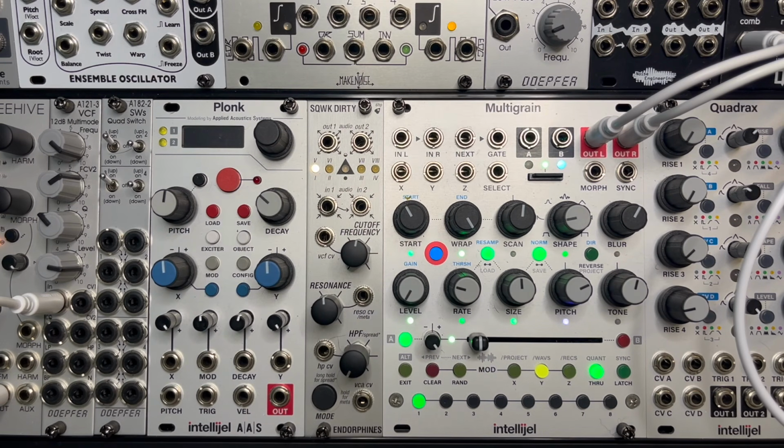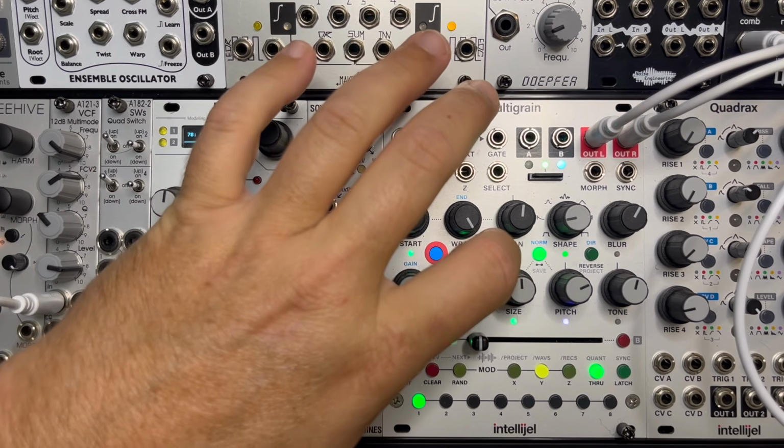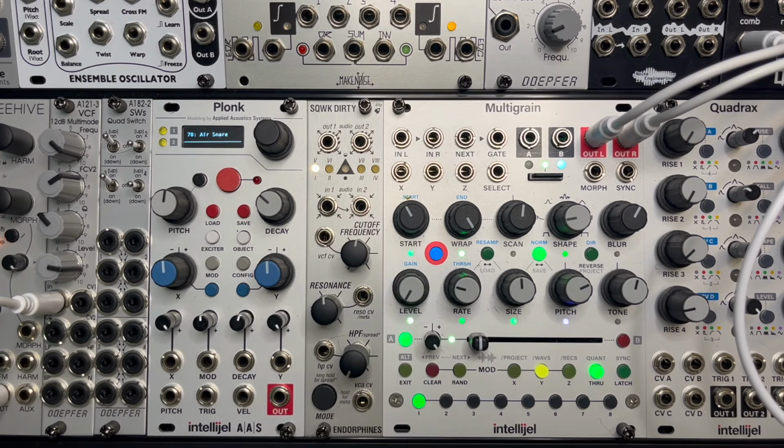We're going to be using the same sample across all 8 slots, and we need to disconnect size from rate. And then we need to use the quantizer. So hold quantize down, and I have first, third, and fifth. You can do whatever you want, whichever key your sample's in. And then that's about it. We're going to be copying and pasting these across all 8 slots.